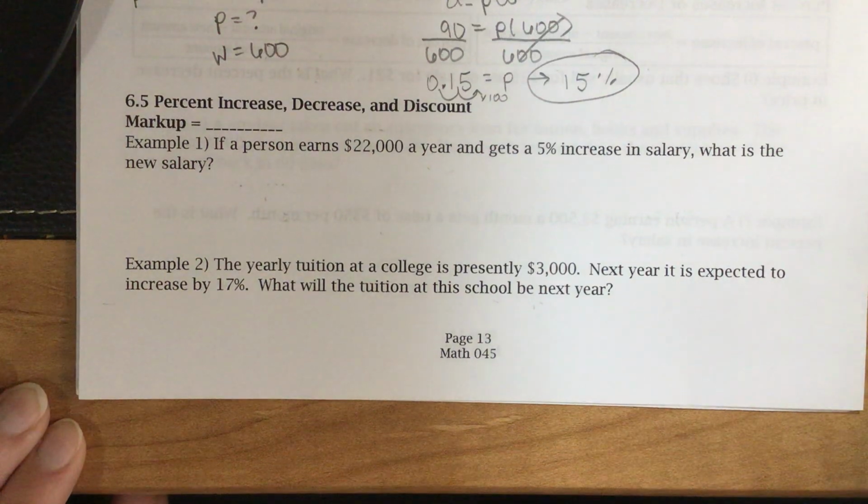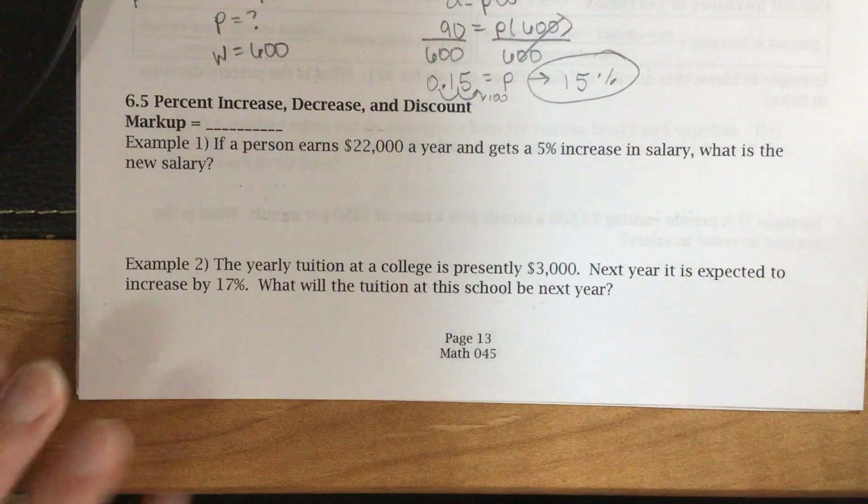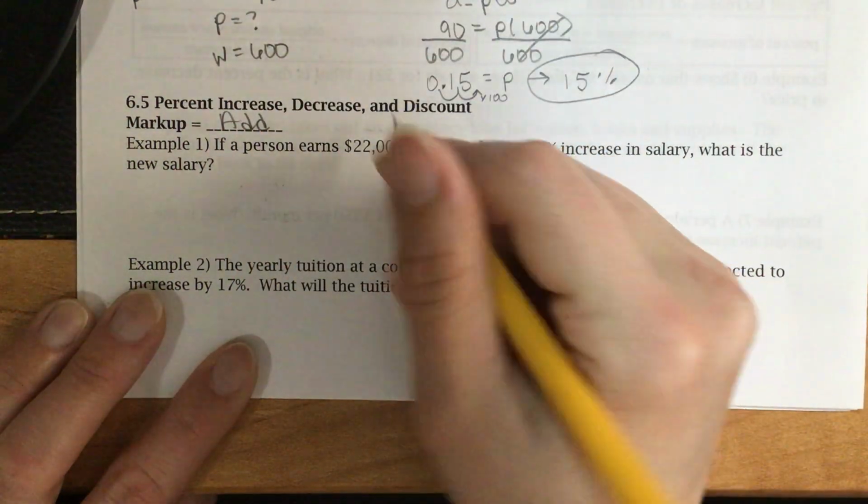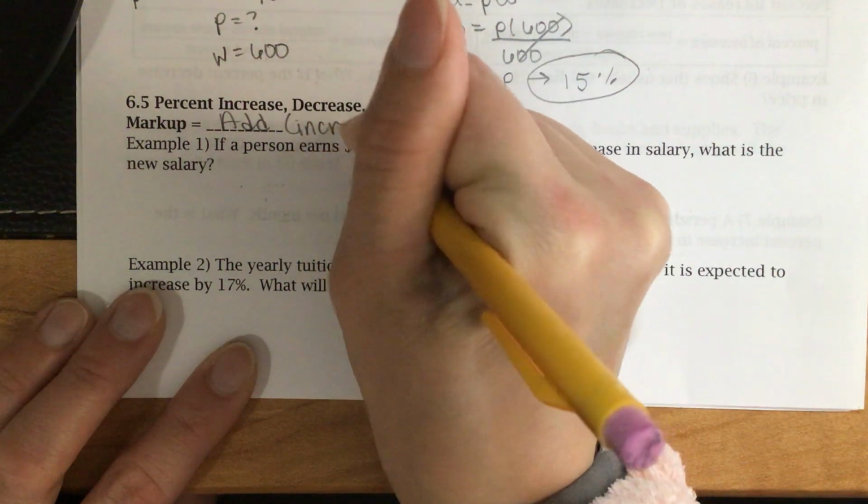This is 6.5, percent increase, decrease, and discount. Whenever we're talking about a markup, we're talking about adding to the cost, that there's an increase.